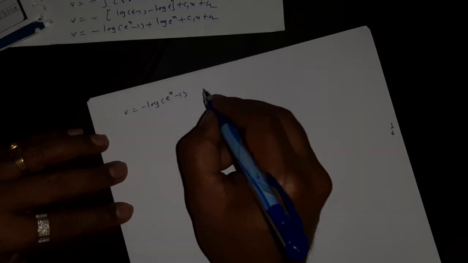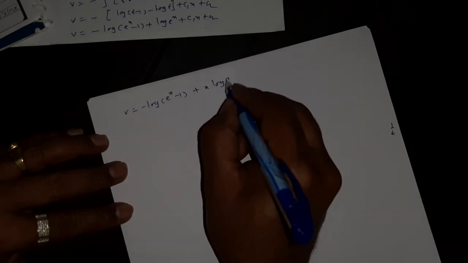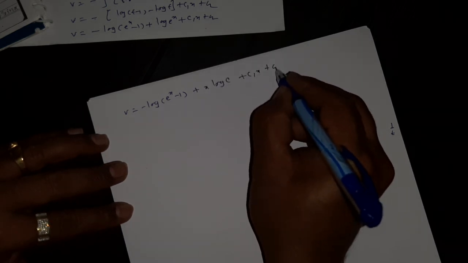In the next step, v is equal to minus log e raised to x minus 1 plus x into log e, and log e is 1.